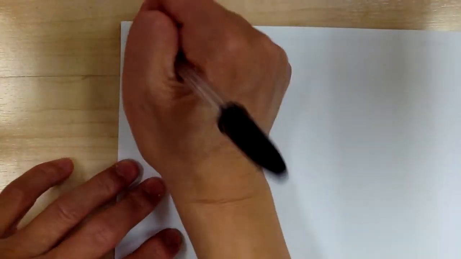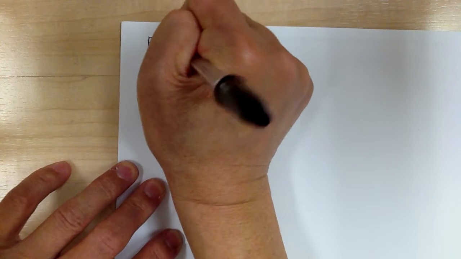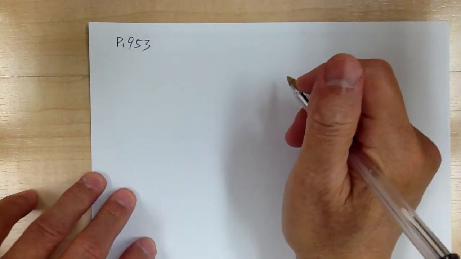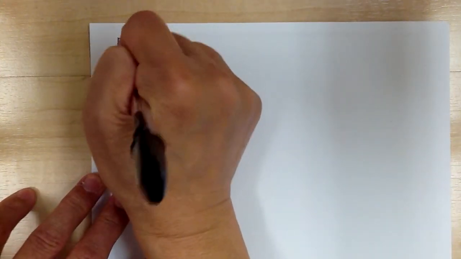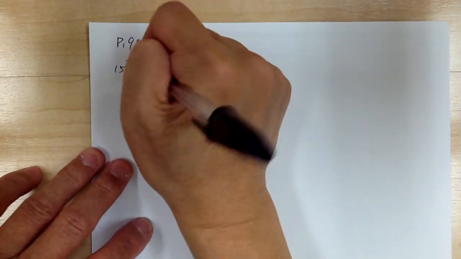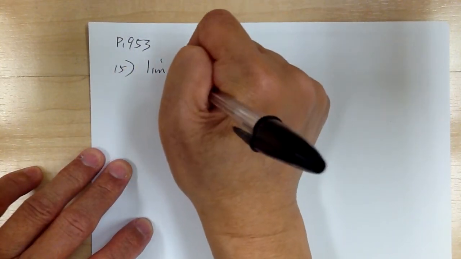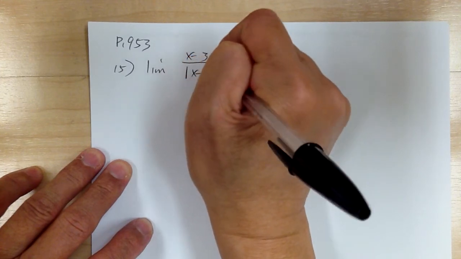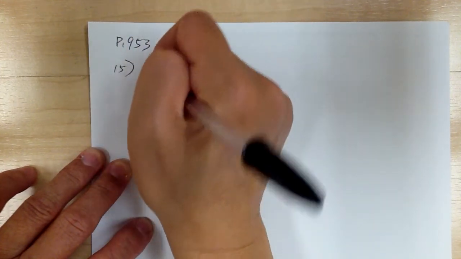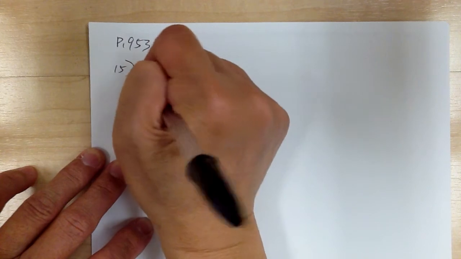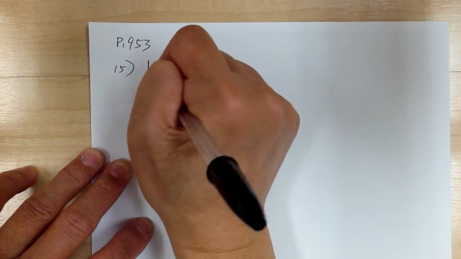Okay, let's go to number 15. The limit of x minus 3 over the absolute value of x minus 3, where x approaches 3 from the negative side.